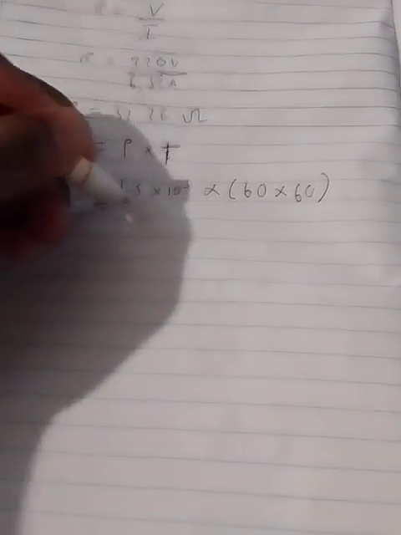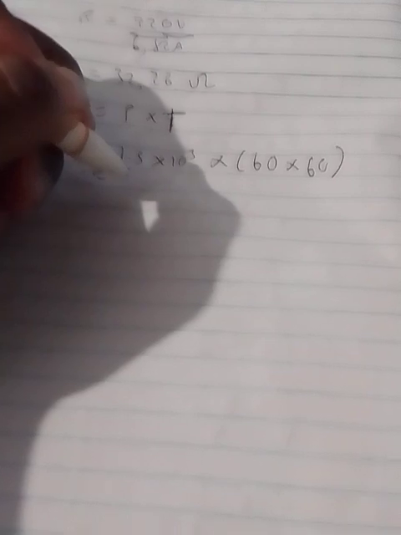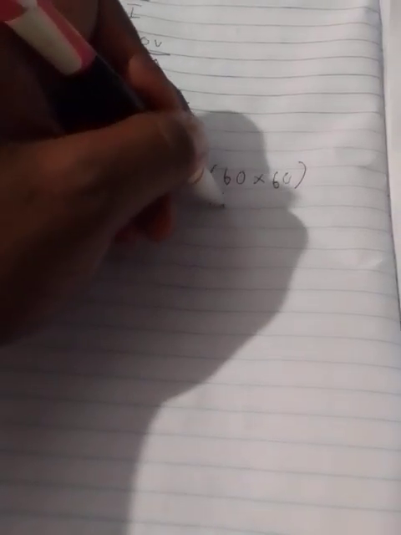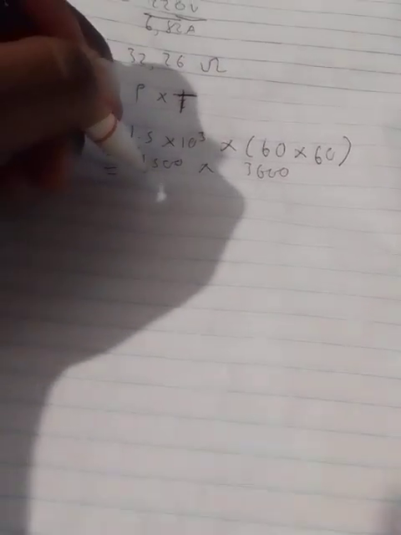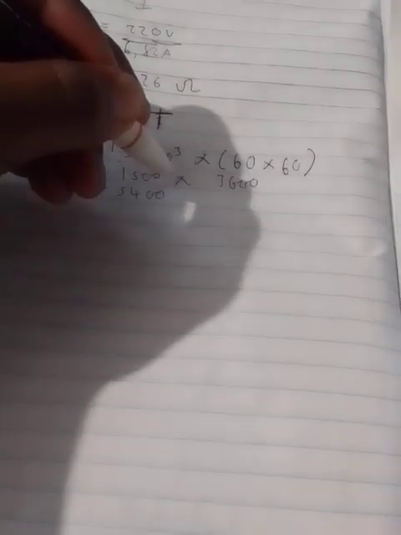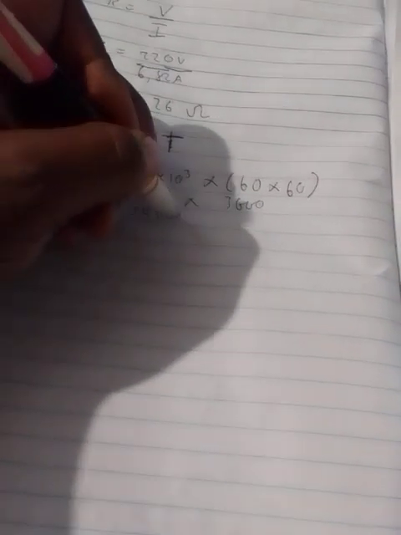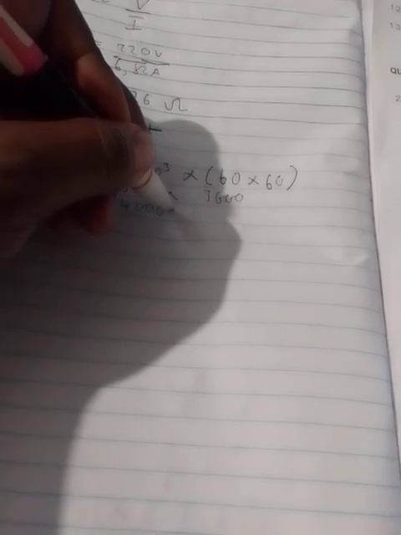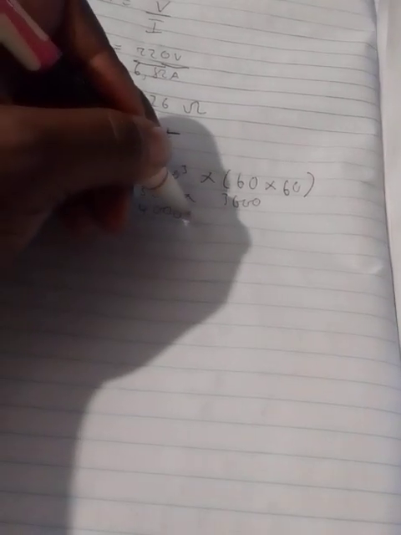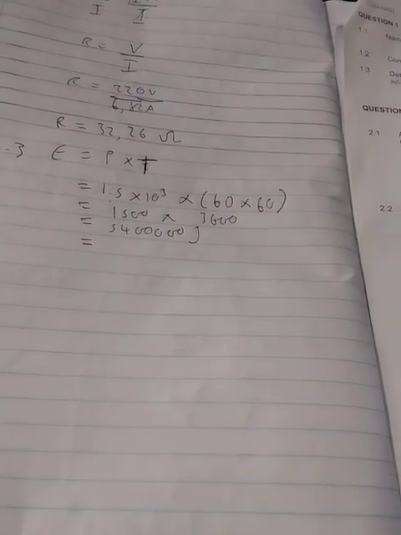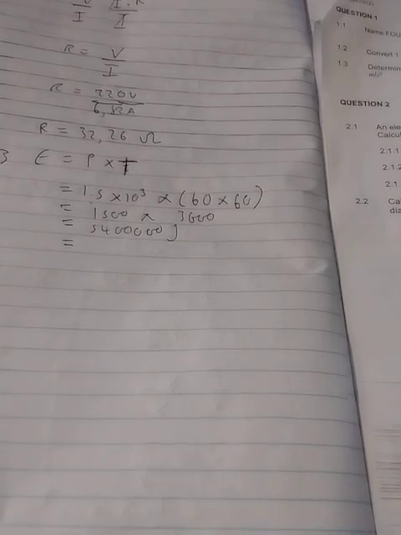Then when I punch it, it will give me 3,600. Then 1,500 times 3,600 will give me 5,400,000 joules, right? Remember they said they wanted the answer in megajoules.